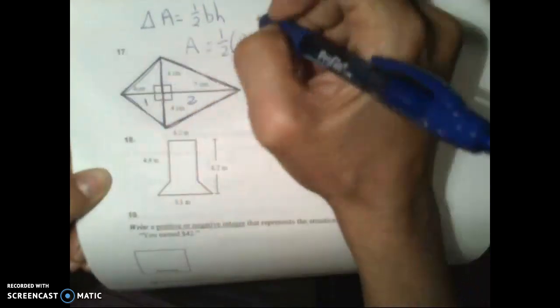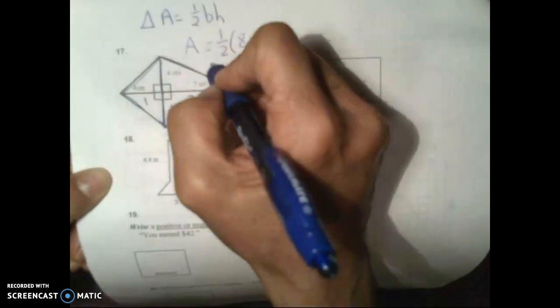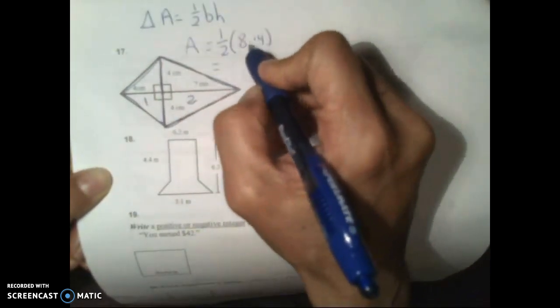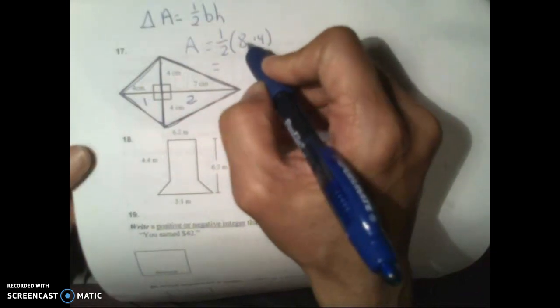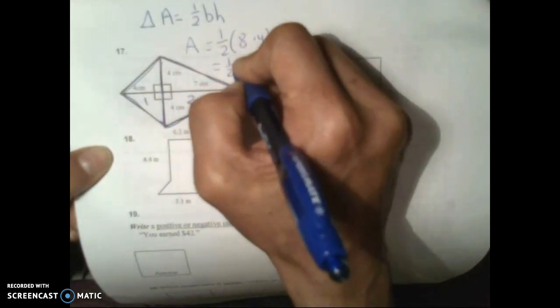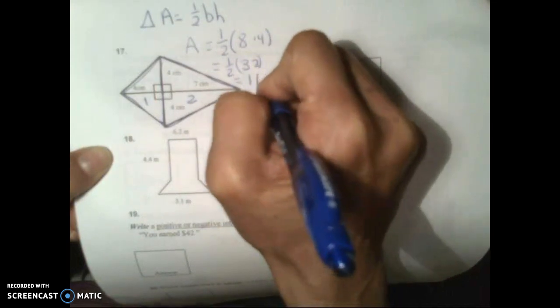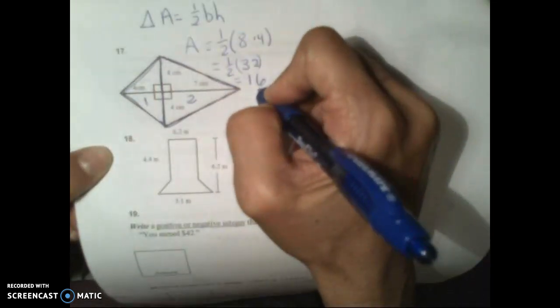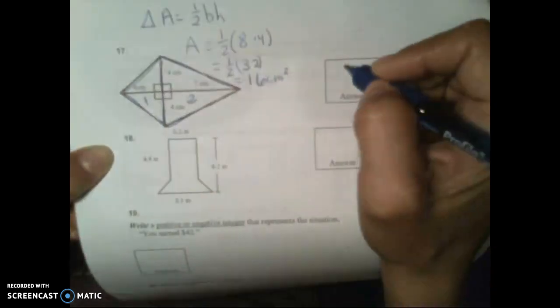And my height is 4 centimeters from here to here, so I'm going to multiply by 4. I've explained to the students you generally want to use your parentheses first. There's a couple ways to do it, but let's look at this. So I'm going to do half. 8 times 4 is 32, and half of 32 is 16. So triangle 1 is 16 centimeters squared.